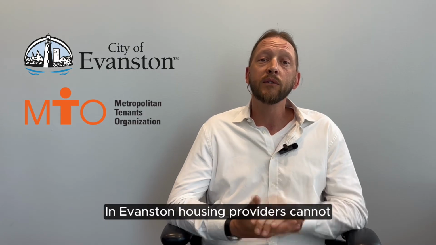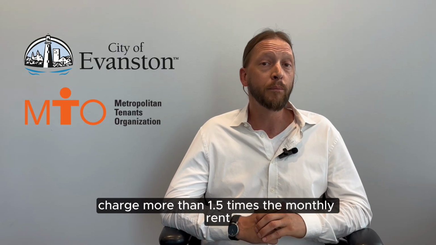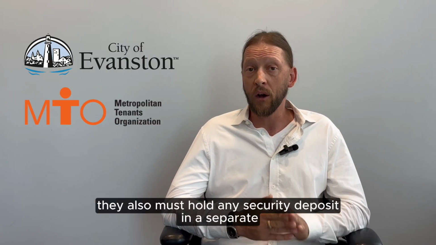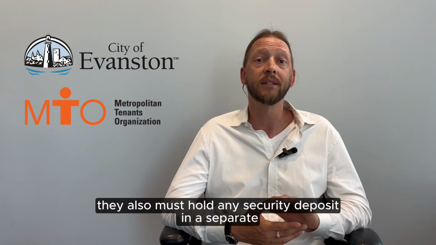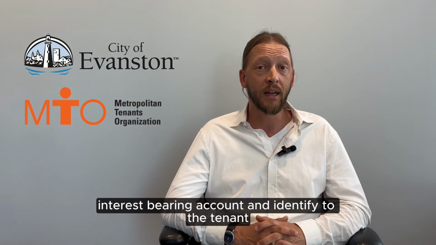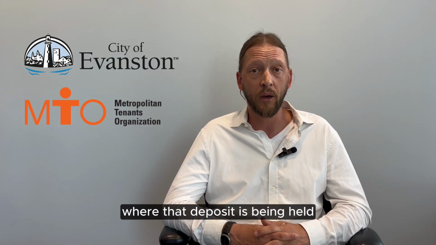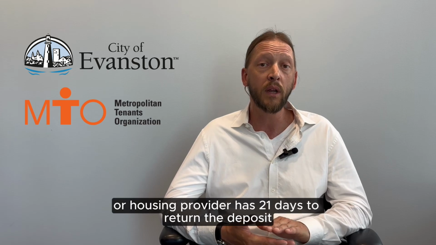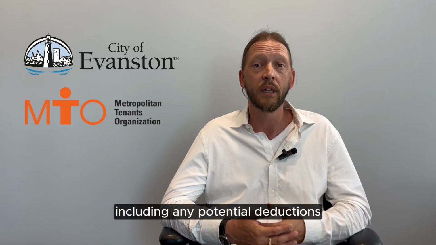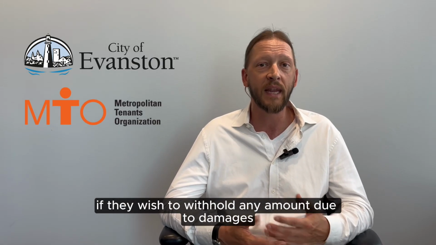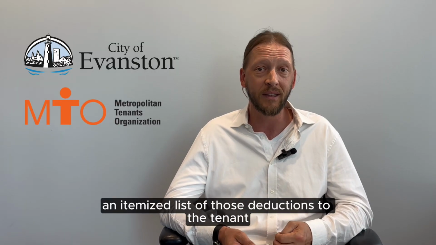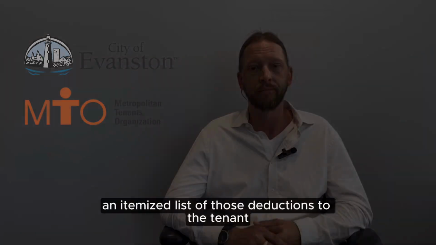In Evanston, housing providers cannot charge more than 1.5 times the monthly rent as a security deposit. They also must hold any security deposit in a separate interest-bearing account and identify to the tenant where that deposit's being held. When a tenant vacates the unit, the landlord or housing provider has 21 days to return the deposit, including any potential deductions. If they wish to withhold any amount due to damages or unpaid rent, they do need to disclose an itemized list of those deductions to the tenant.